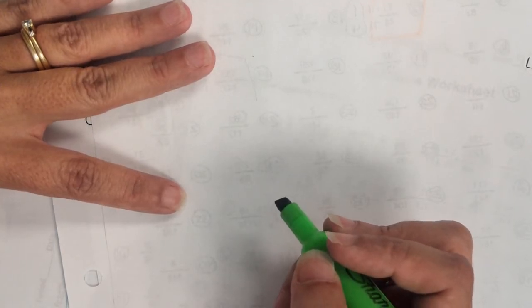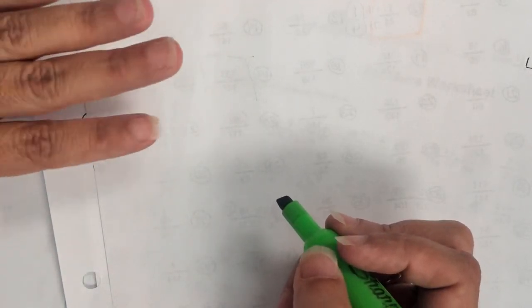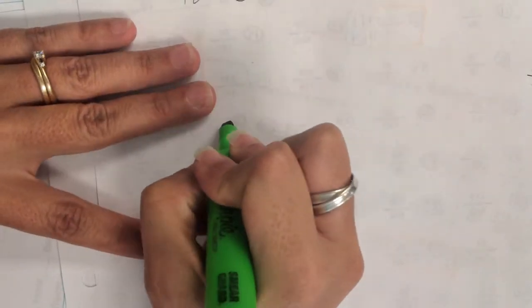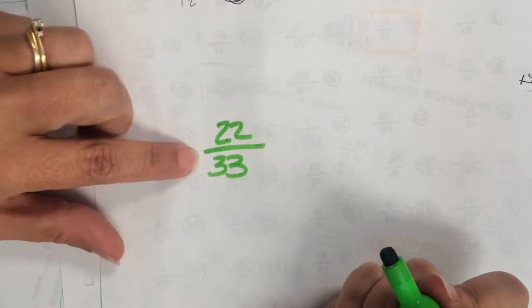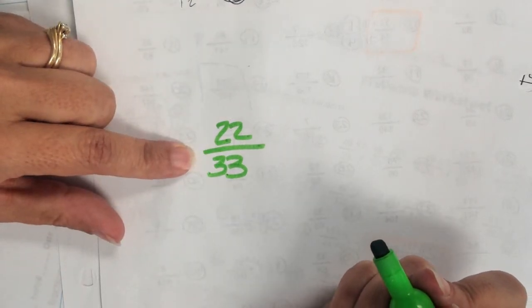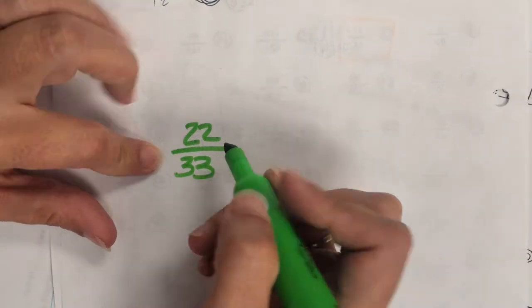Okay, so look up here real quick. This could almost be like a game. Let's say I tell you this. Can y'all see it? What divides into both of those? 11. Bam. You should be able to simplify that.